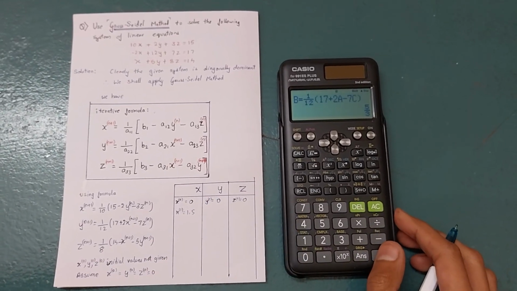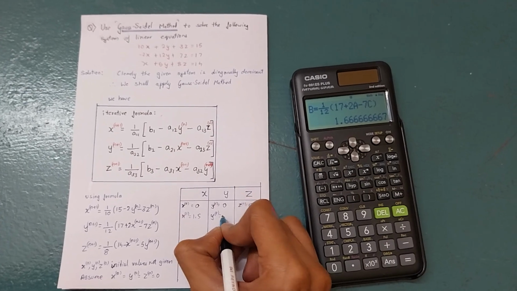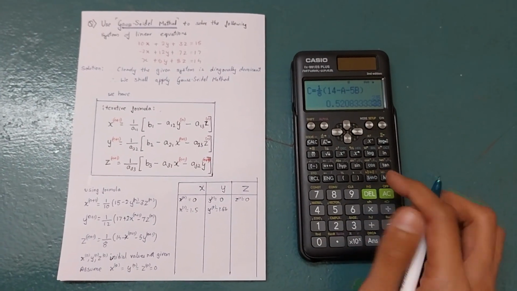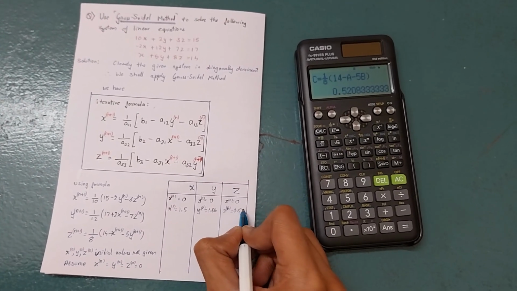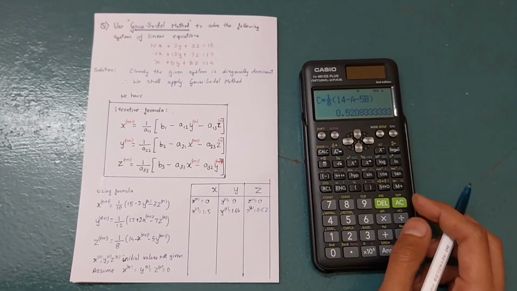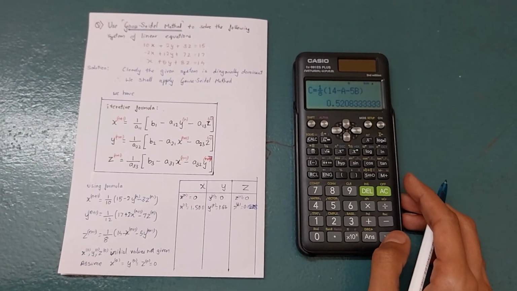Then press equals and you get b. So y of 1 is 1.66, and press equals, you get the value of c. Z of 1 is 0.52. You can take up to 4 decimals, that's actually perfect.